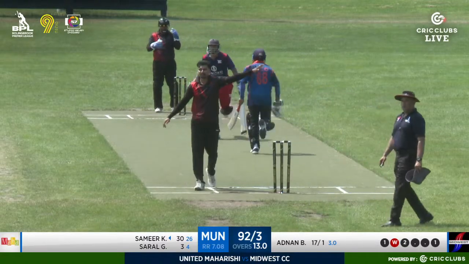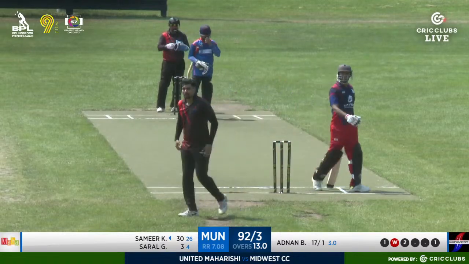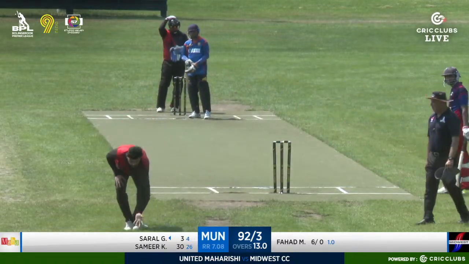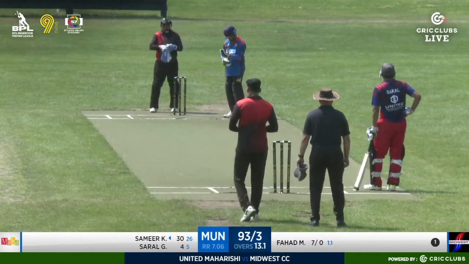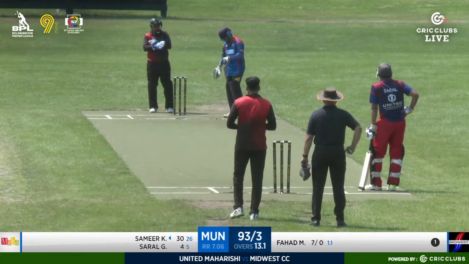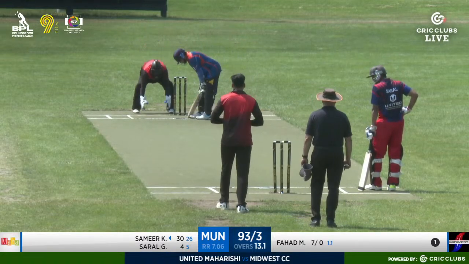Short delivery. It was just whacked away. There is a man standing at long off, so ultimately just a single, but that was not a good delivery. A little bit better placement might have seen the boundary.